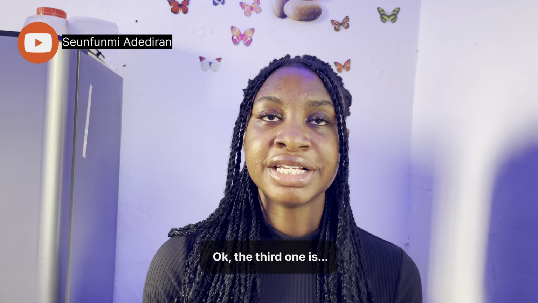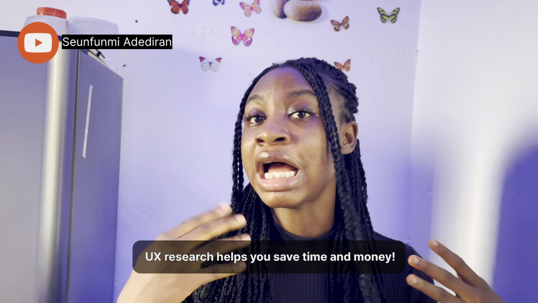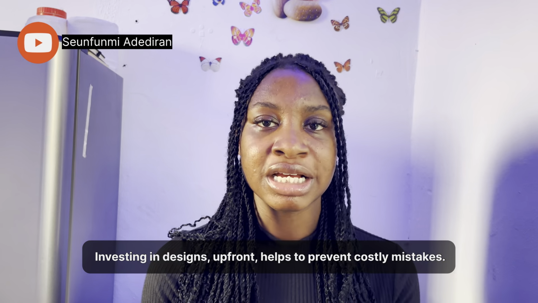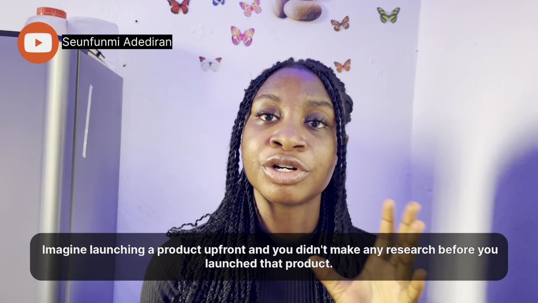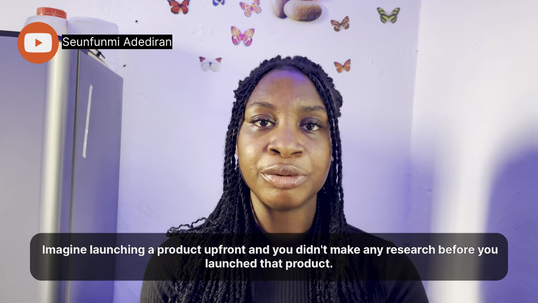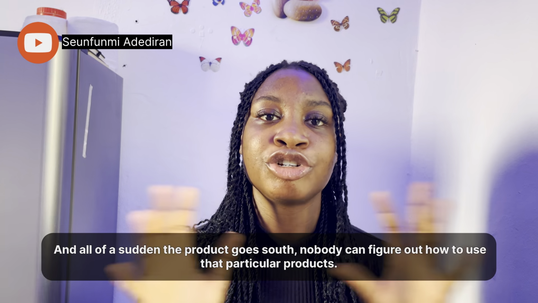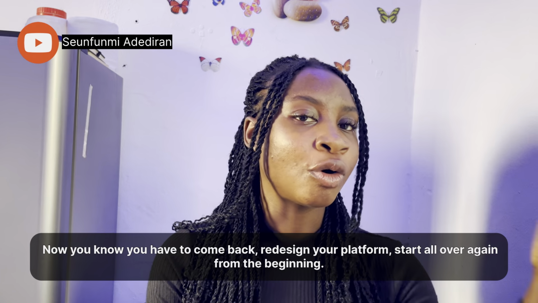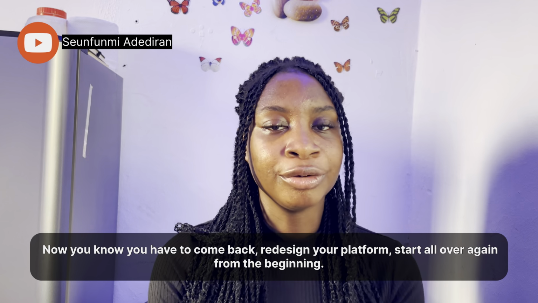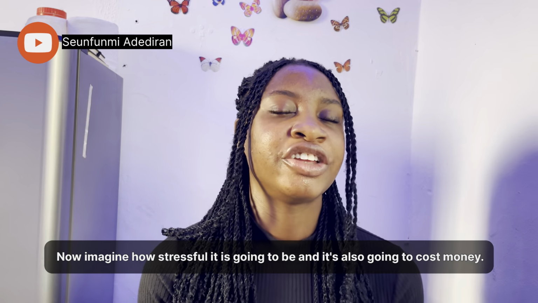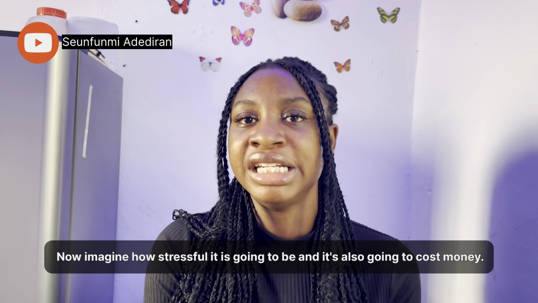The third one is that UX research helps you save time and money. Investing in research upfront helps you prevent costly mistakes. Now imagine launching a product without any prior research, and all of a sudden the product goes south. Nobody can figure out how to use it. Now you have to come back, redesign the platform, and start all over again from the beginning. Imagine how stressful it's going to be, and it's also going to cost money.